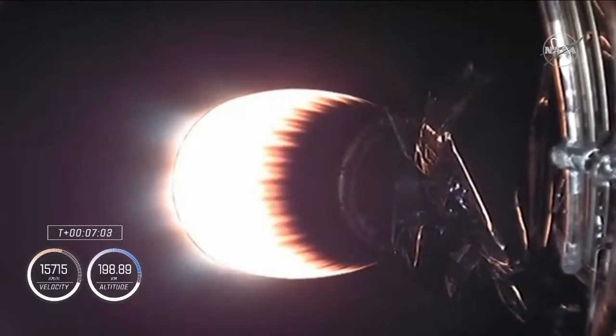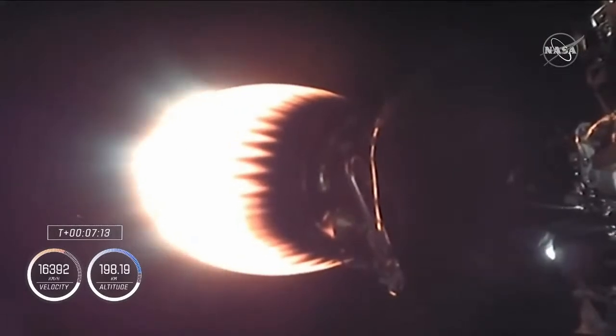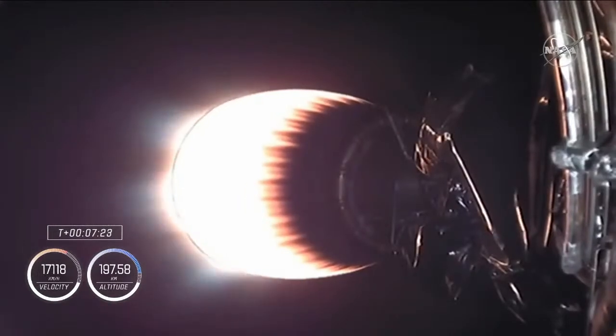Great news, now 7 minutes after launch. Second stage engine continues to burn, everything looking good. And we'll see that continue to burn for another 1 minute and about 38 seconds. Right now on stage 2, the crew's getting about a little more than 2.5 G's of acceleration.